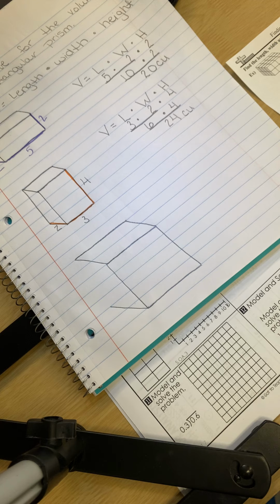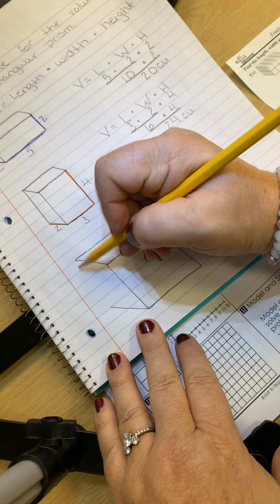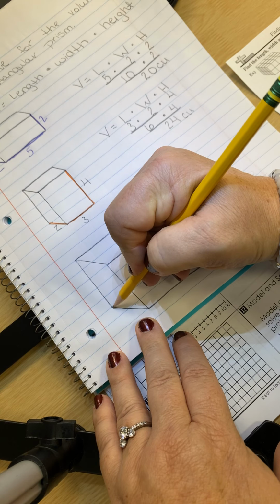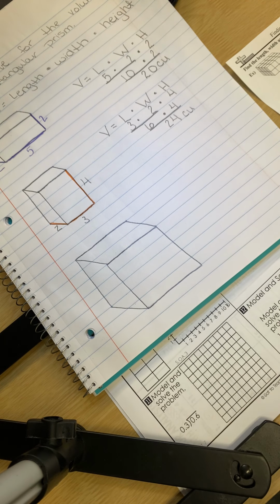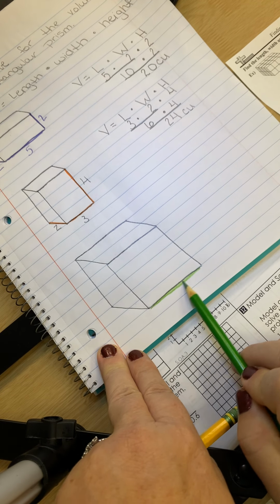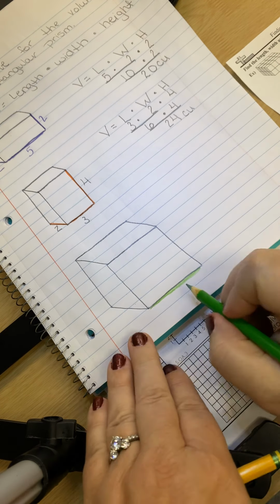And now I should be able to connect my top line to my bottom line, and hopefully it looks like a cube. Hopefully. That's my plan. All right, so now I have to label it. So I'm going to say my length right here on the bottom. Let's go ahead and make that a 5.